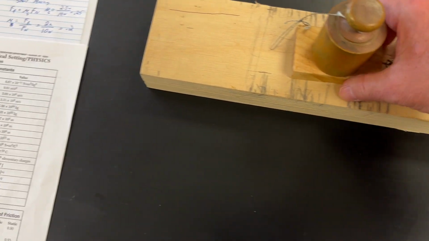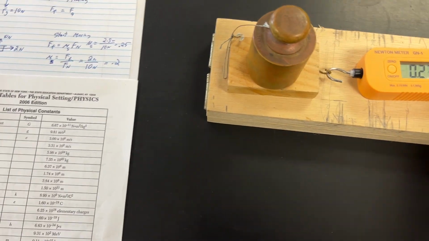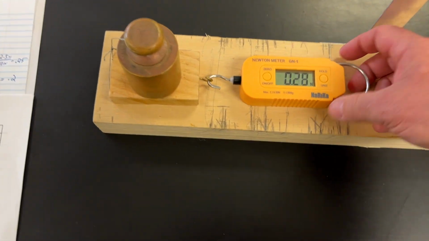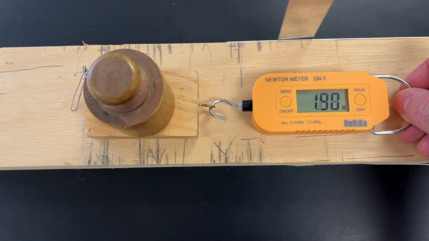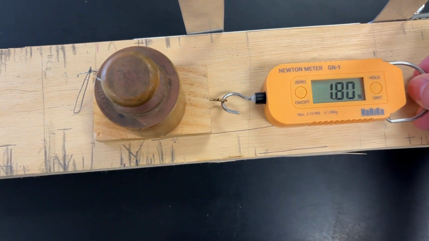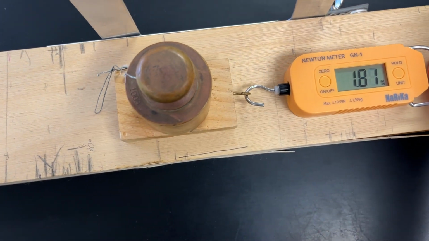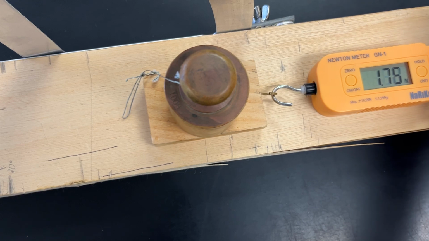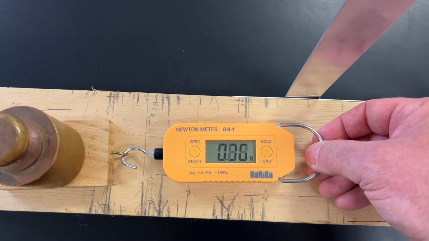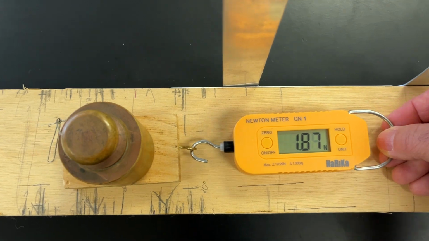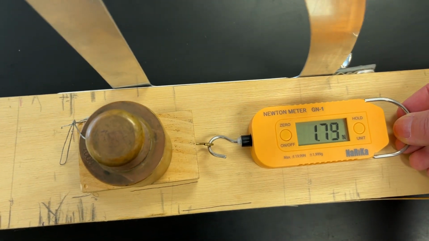And so what I want to do next is pull this at constant speed. So if I pull this at constant speed, it's going to be kinetic friction. And when I pull it at constant speed, looks like I'm getting a number. It's bouncing around a little bit. Maybe if I averaged it out, it might be about 1.8, well, 1.9 there, and then between 1.7 and 1.8.